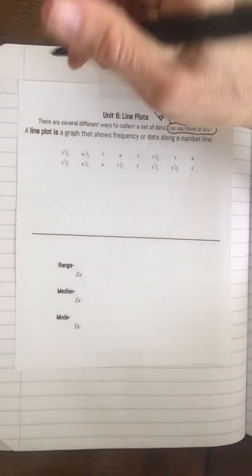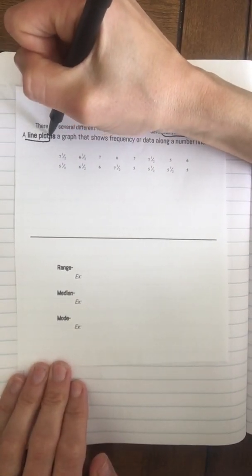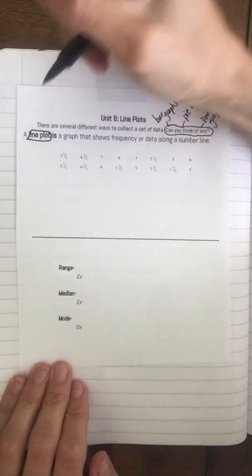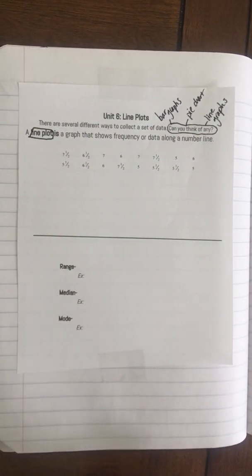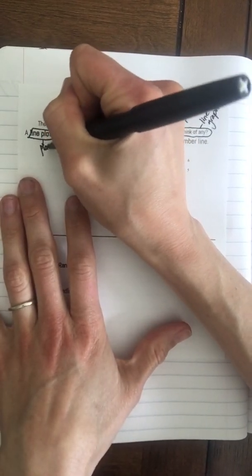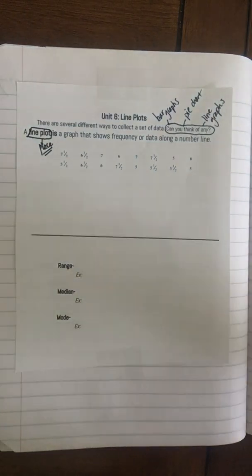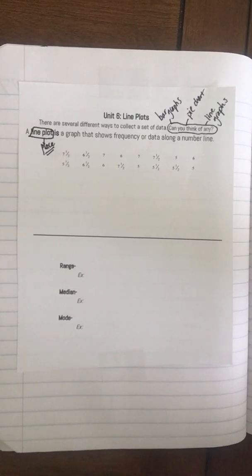Today, we are zooming in on another way, one that you might not be familiar with, and it's called a line plot. And to plot is kind of to place something somewhere. And so if you think about that, to plot is to place something. That might help make sense, okay? So it shows frequency or data along a number line.